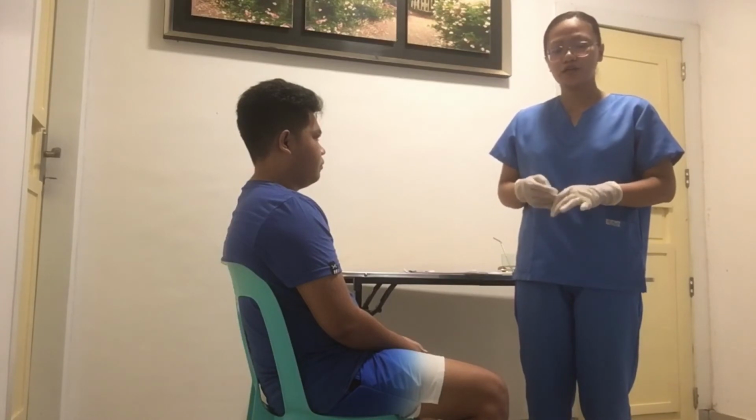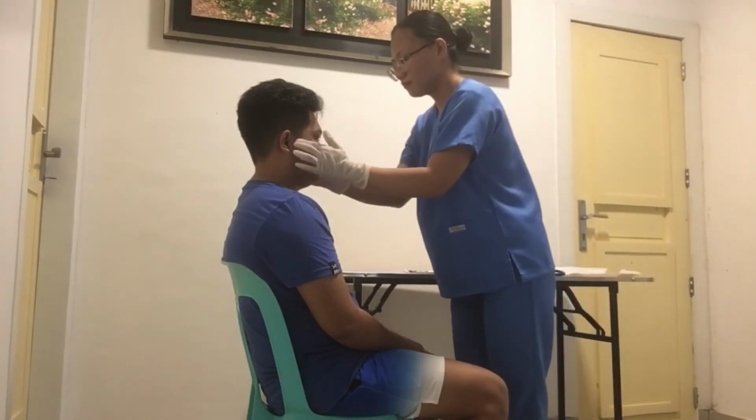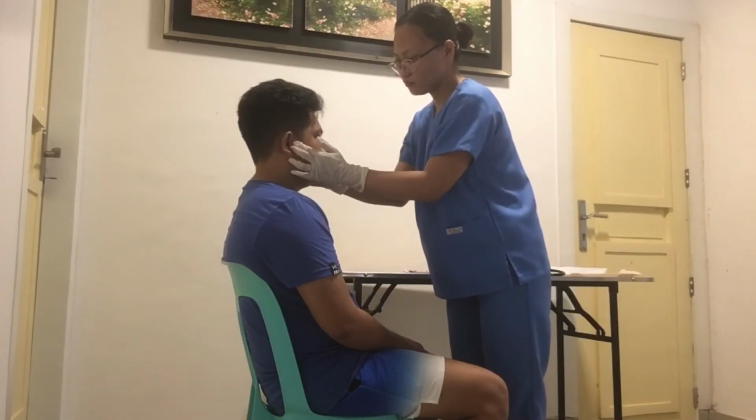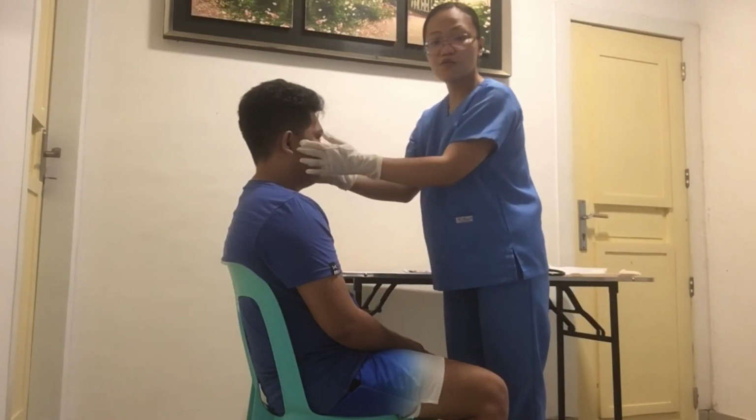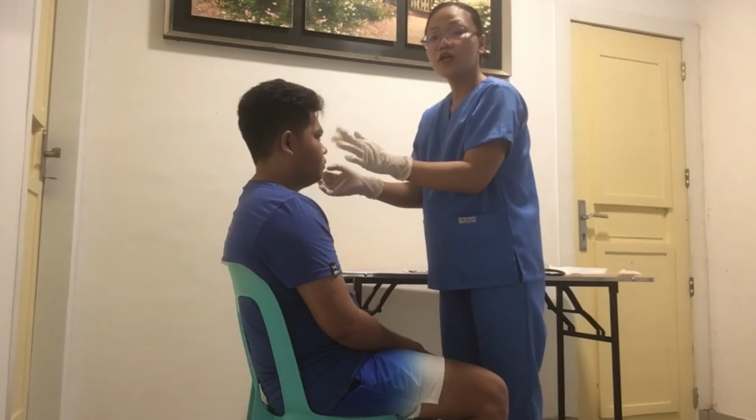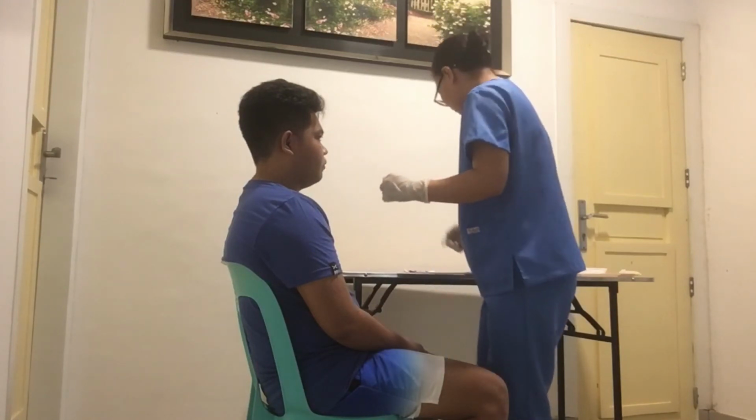So, next is to palpate for the lymph nodes for size, shape, delimitation, mobility, consistency, and tenderness. First, we need to palpate for the preauricular nodes, which is in the front of the ears. So there is no swelling, no tenderness, or no hardness palpated.